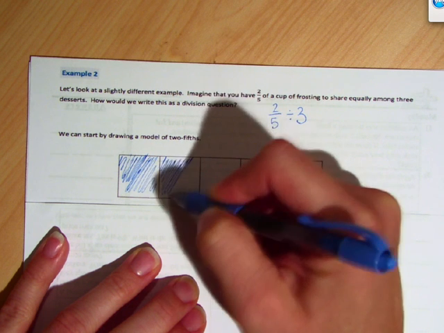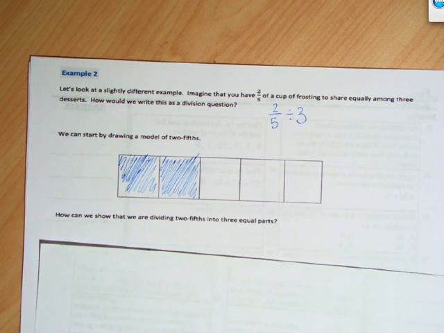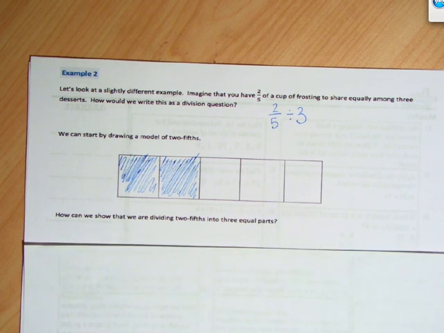2/5. All right. Now I have 2/5. That's what I start with. And then I am going to divide it into 3 equal parts. Okay, how can we show that we're dividing into 3 equal parts?